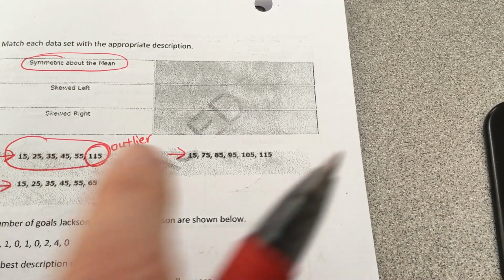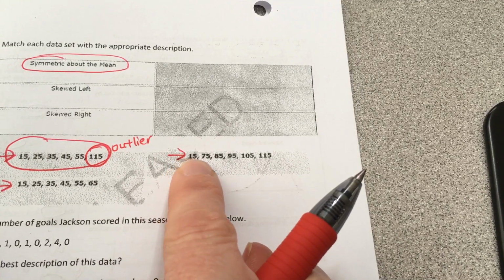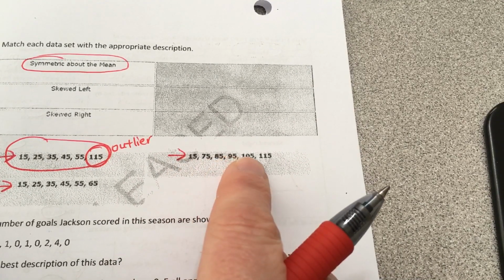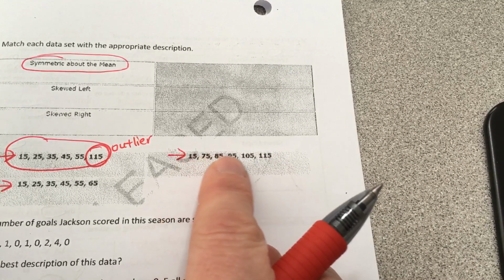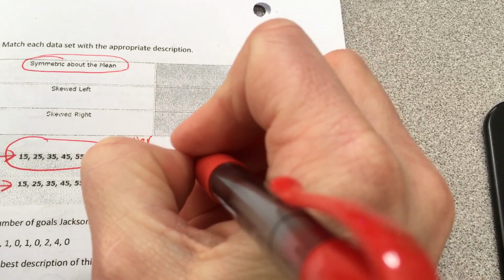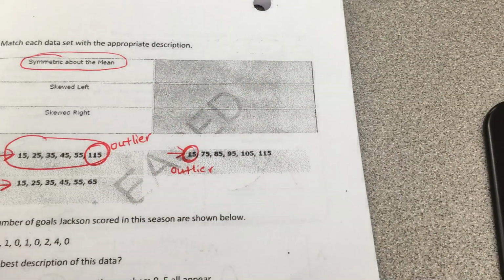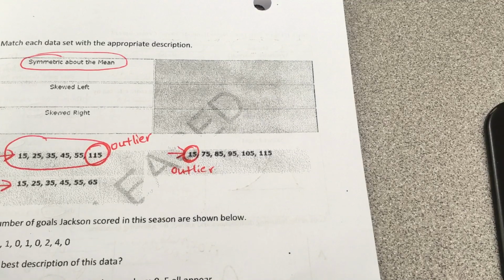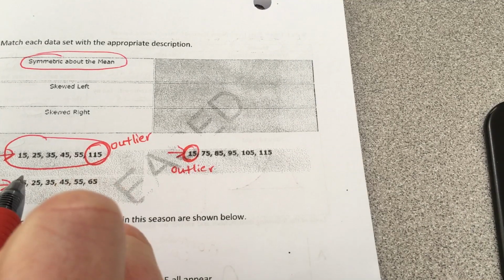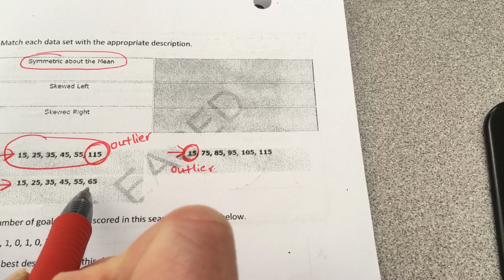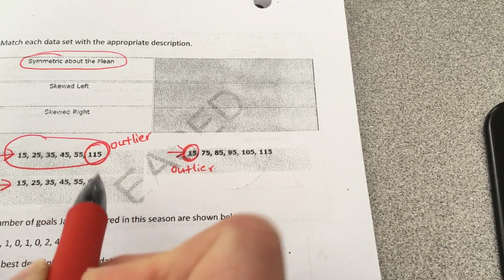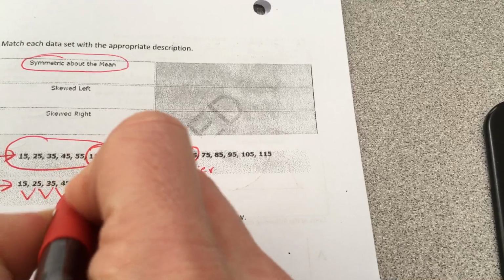All right, let's look at the next one right here. 15, 75, 85, 95, 105, 115. What do you notice about this one? 15 is the outlier. Very good. 15 is the outlier. It's much smaller than all the others. Do you see that? Okay. What about this last one? 15, 25, 35, 45, 55, 65. They're all plus 10, right? They're all the same. They're all constant.